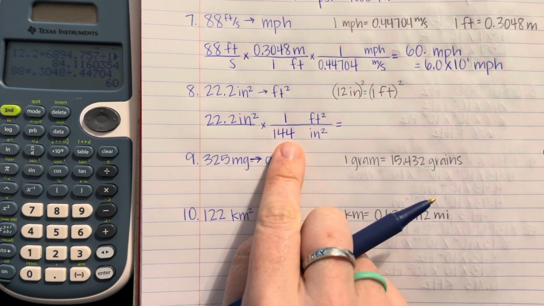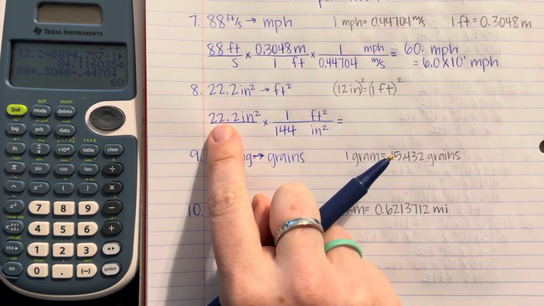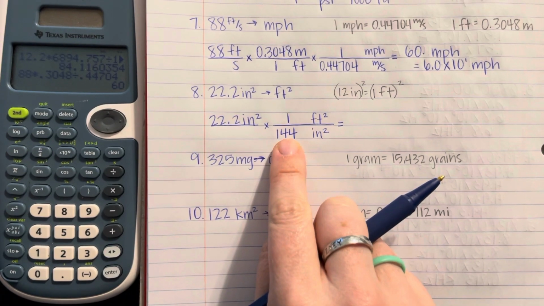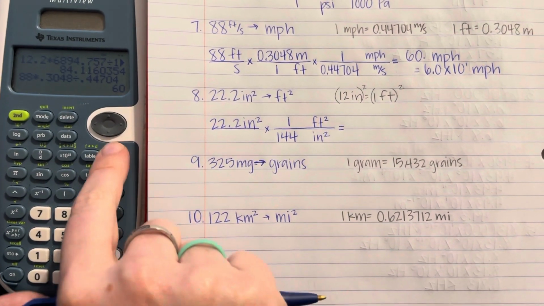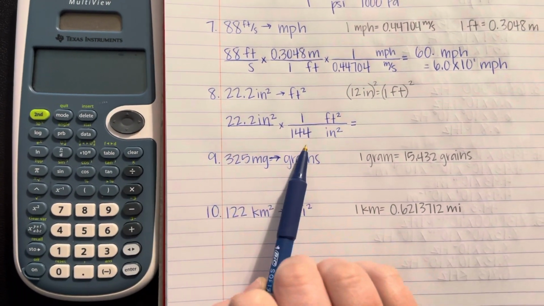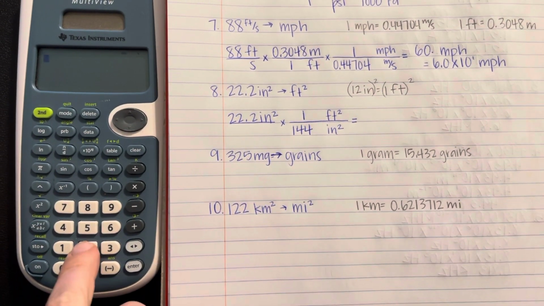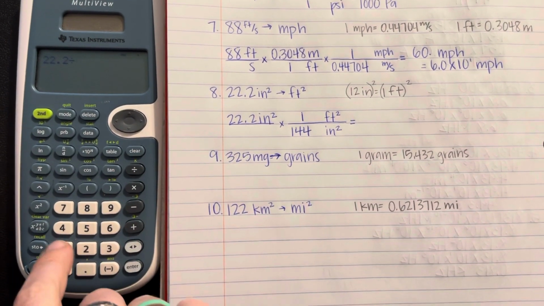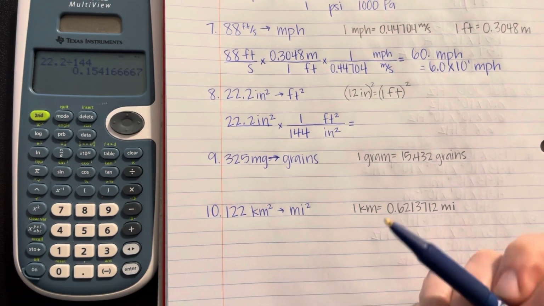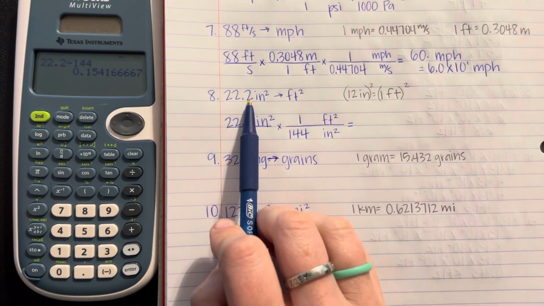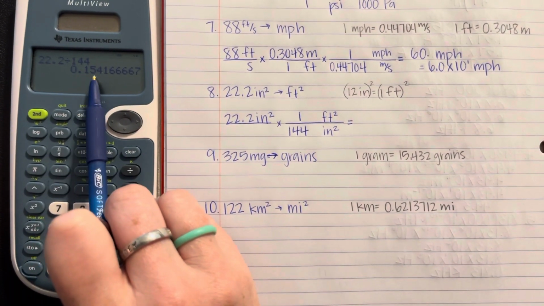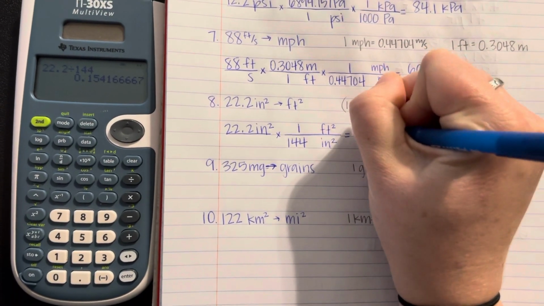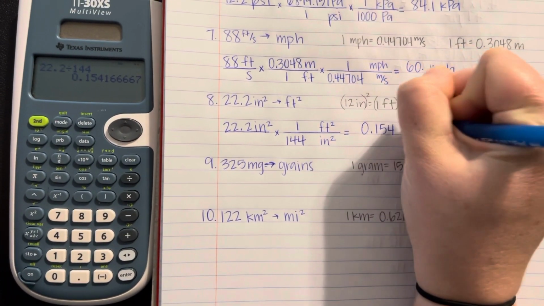Now, when you're putting it in the calculator, don't square this number. Don't square this number. Okay, that's already taken into account. You're just doing the numbers as you have them shown. So 22.2 divided by 144. I need 1, 2, 3 sig figs, so 0.154. And my unit is feet squared.